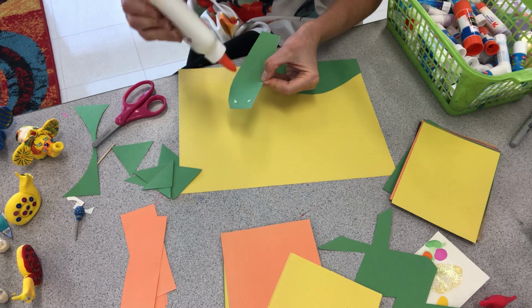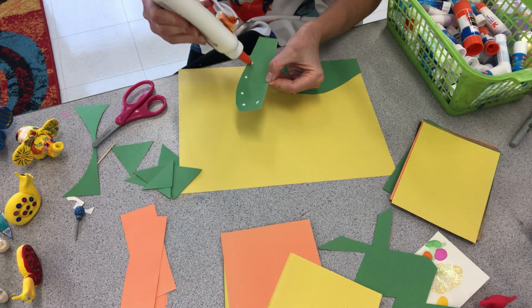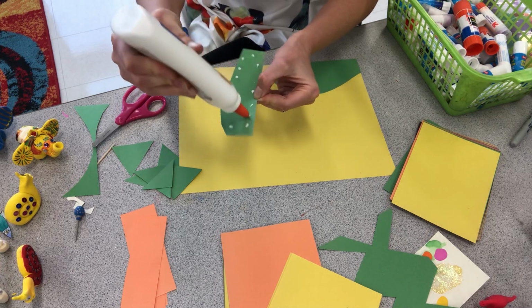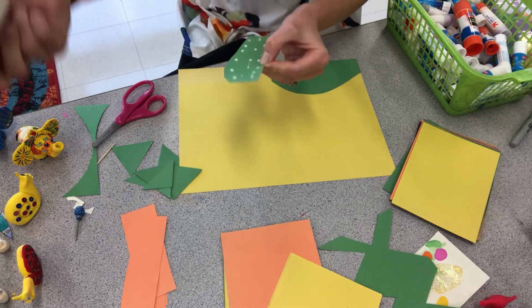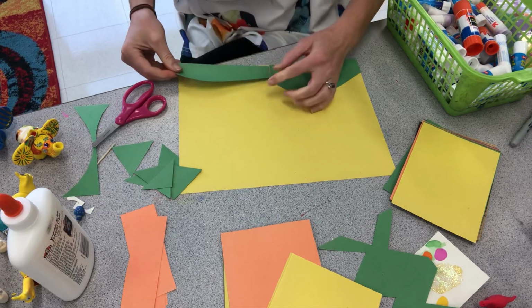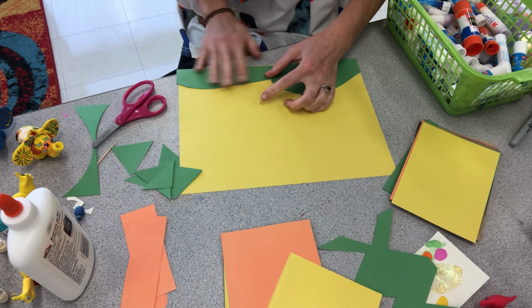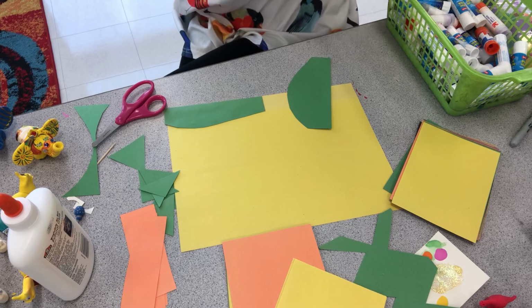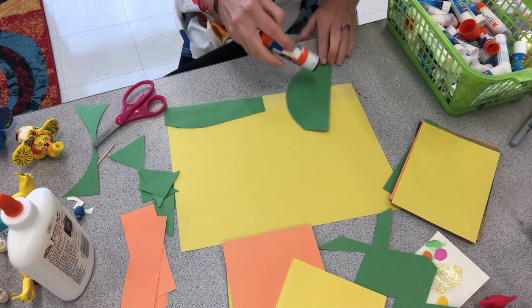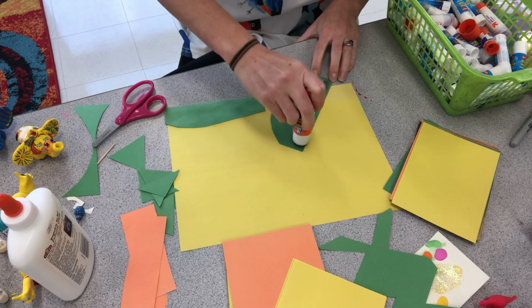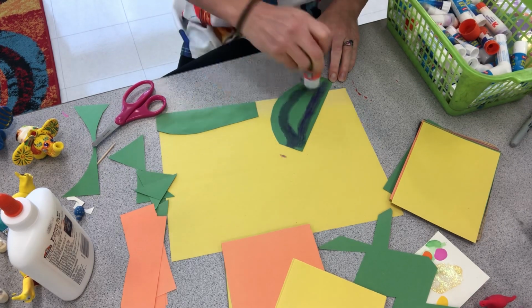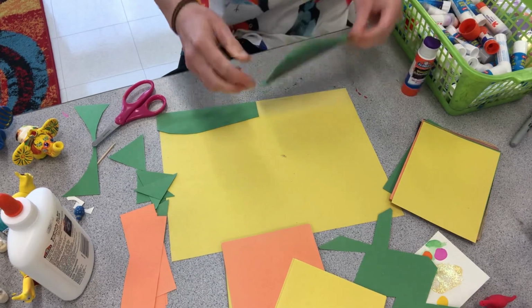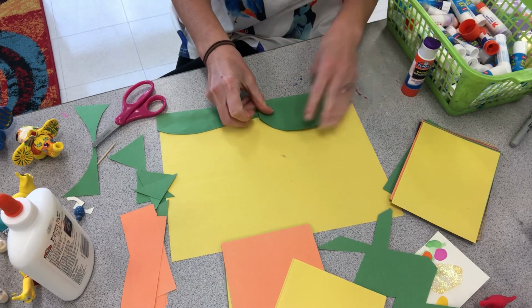Okay, so here we go, I'm ready. Dot, dot, not a lot. Dot, dot, not a lot. Okay? And then I'm gonna glue that on. All right. The other one. Okay? I'm gonna use stick glue. Okay, and I'm gonna put that on, okay?